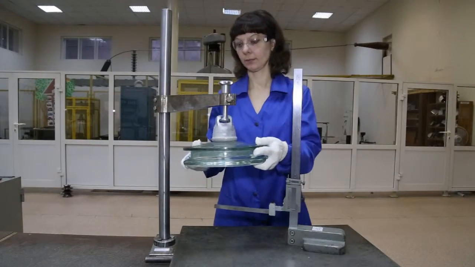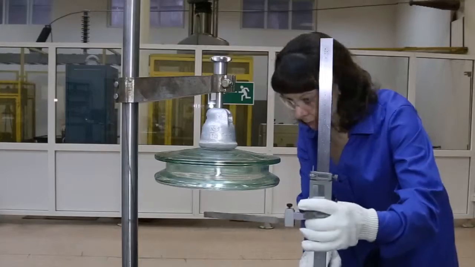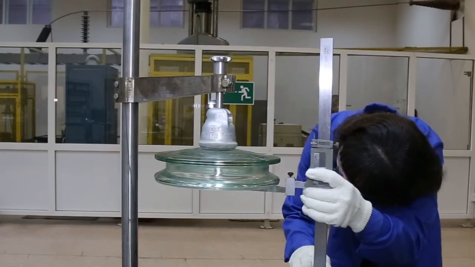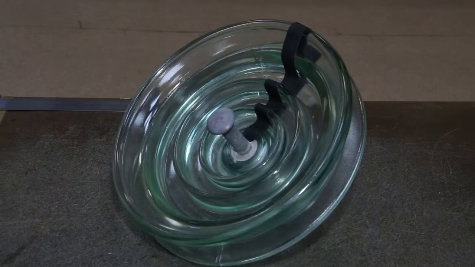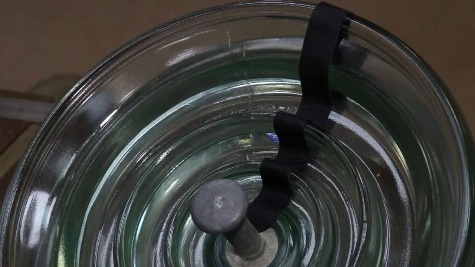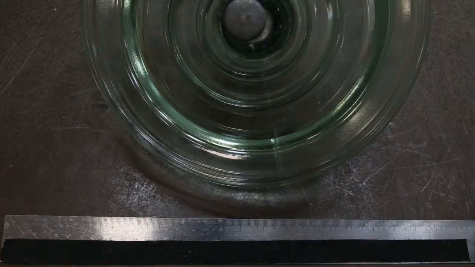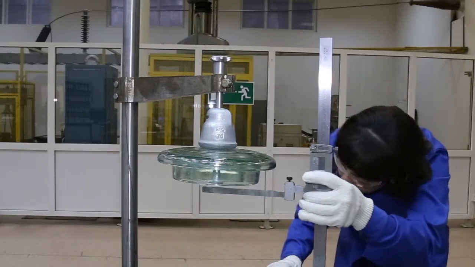First of all, dimensions and weight were compared to the 2-winged glass part of PSD70E type, string unit of insulators with the extended protrusion of ribs of the U70BL type, and aerodynamic profile of U120AD.